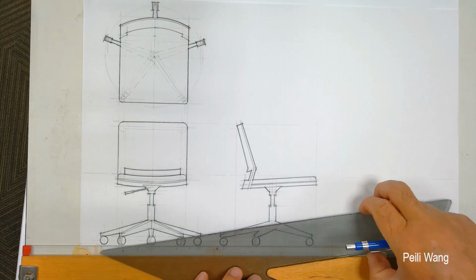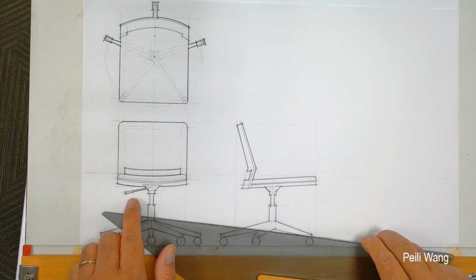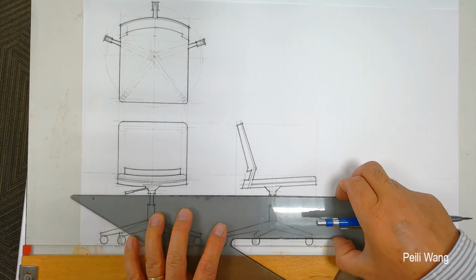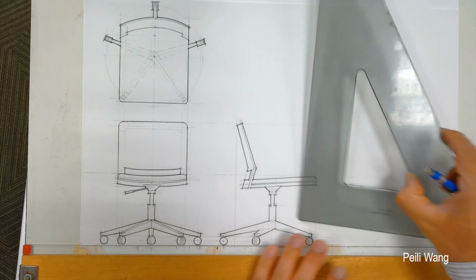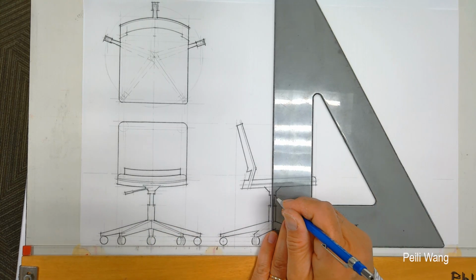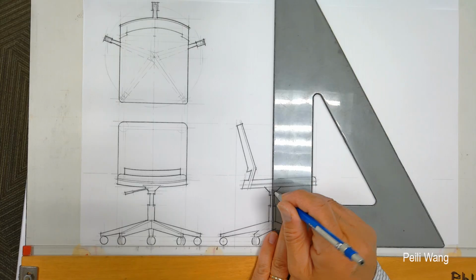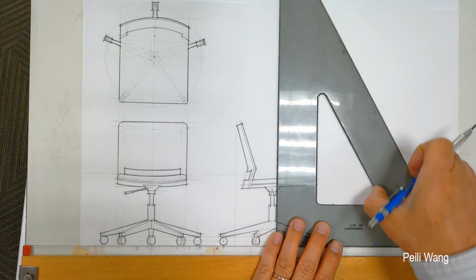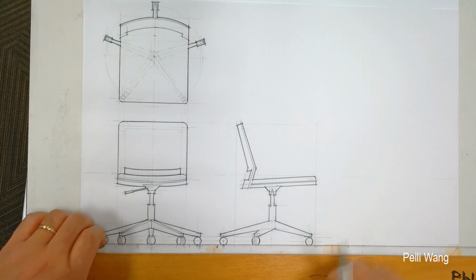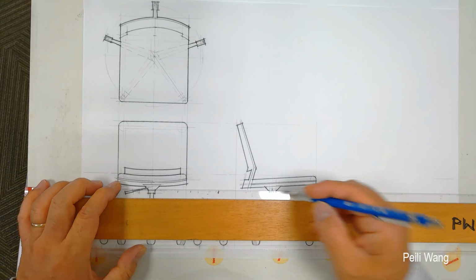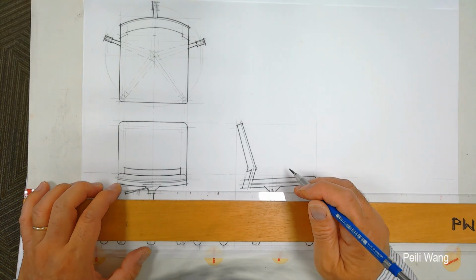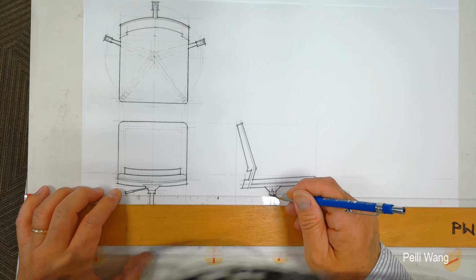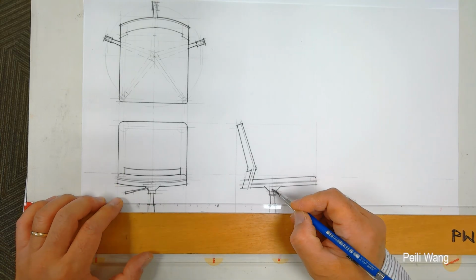Yep, it's just details. And also you can see here's the handle. I pre-draw the handle here. Perfect. Okay. Put here. Here. Perfect. Yeah, we can see handle.